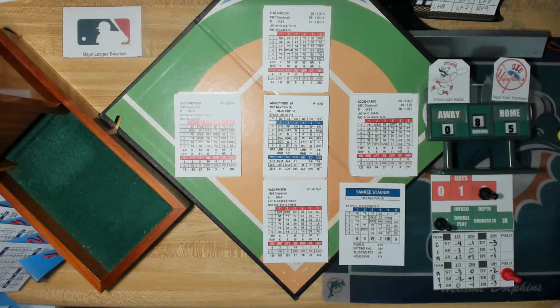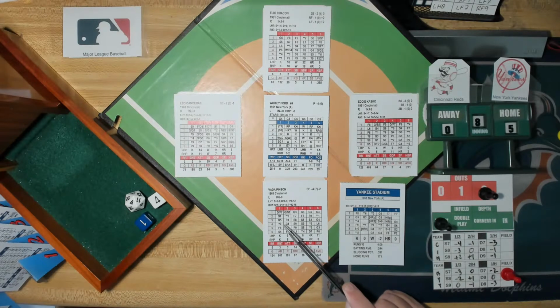Now Pinzone gets a chance to hit. Here it comes. 1-4, and that is going to be a fly. That is a hit column roll. That's a fly ball to right field. Against the lefty, Pinzone, that is a 4. Against the lefty, Pinzone has a single, 1-5. He's going to get a base hit to right field, and finally the Reds get on the board.